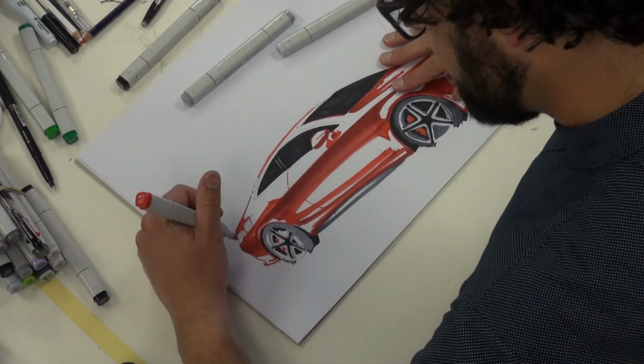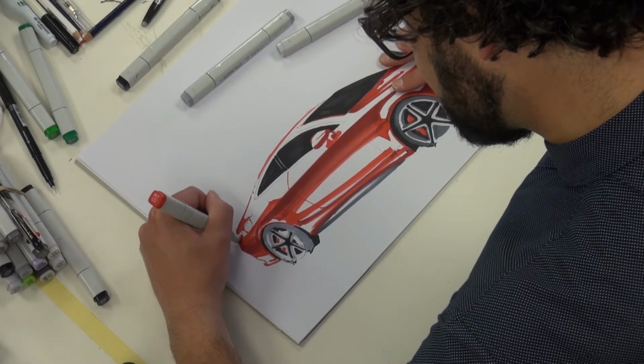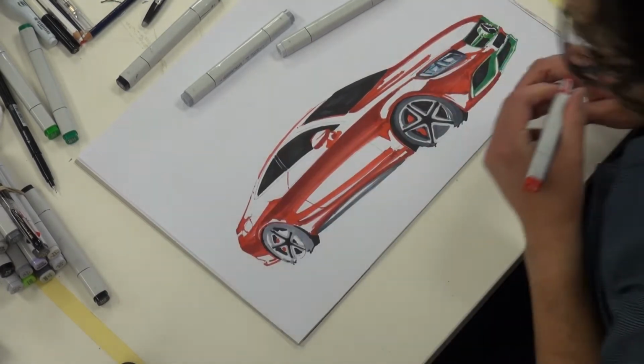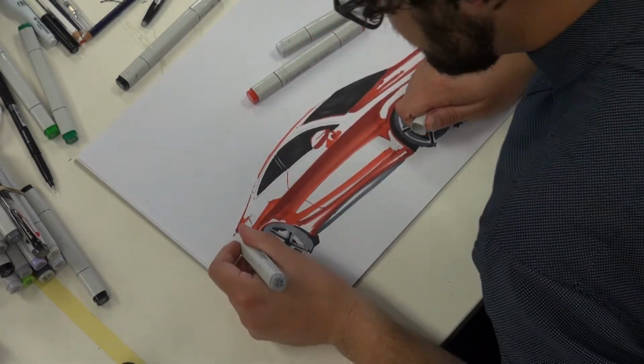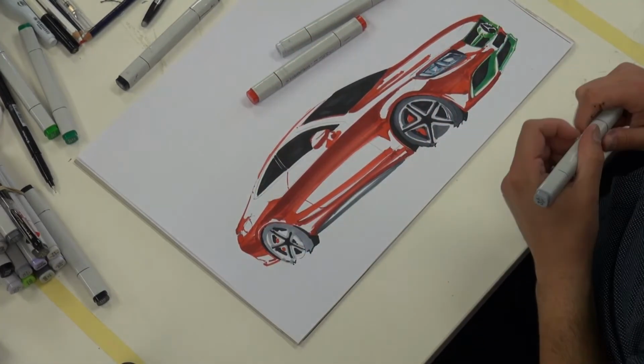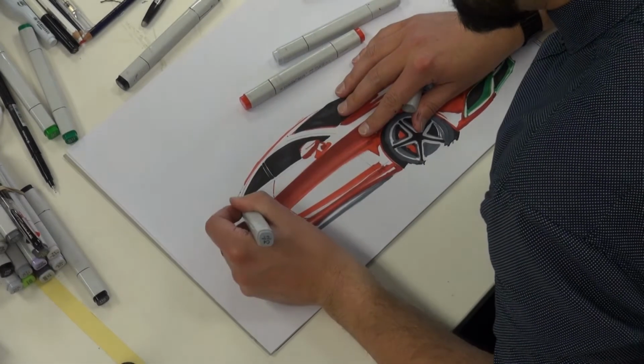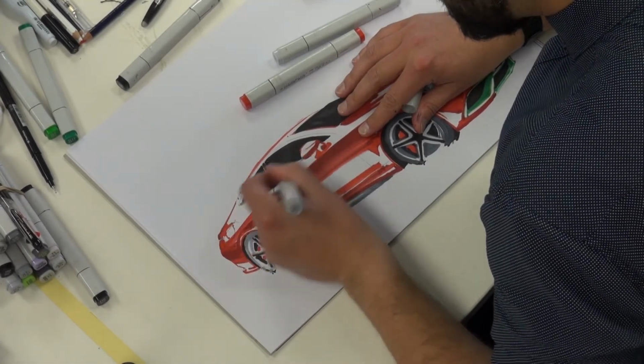Now I've got this headlight at the back too, or tail light, which is red. Put a bit of grey there. And the other thing is the metallic trim around the window.